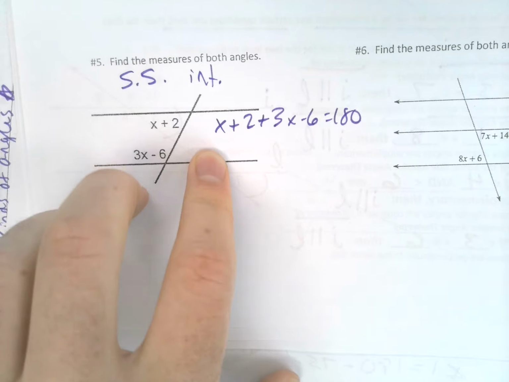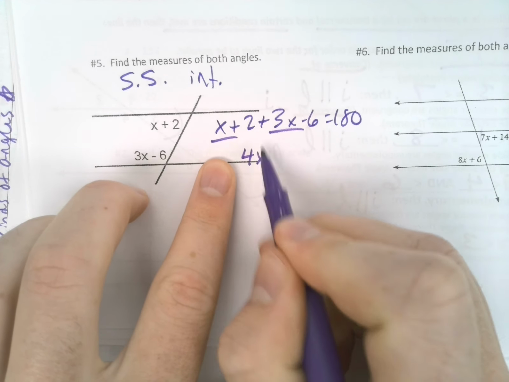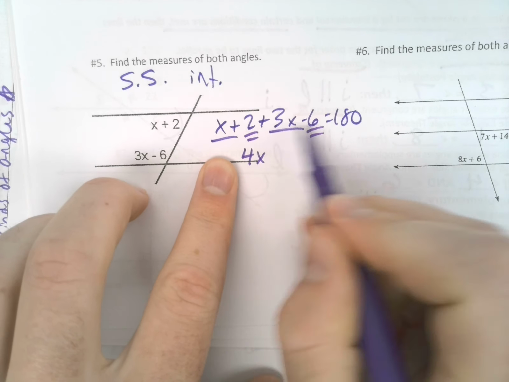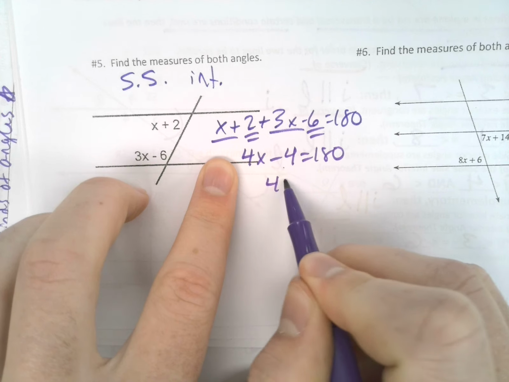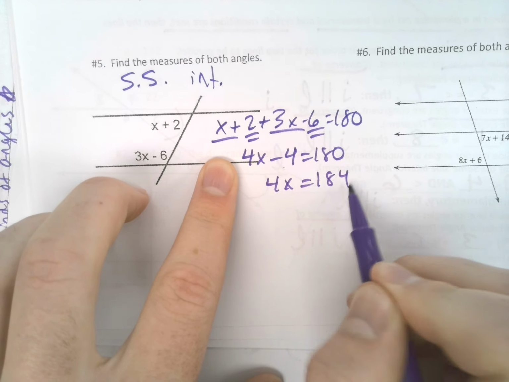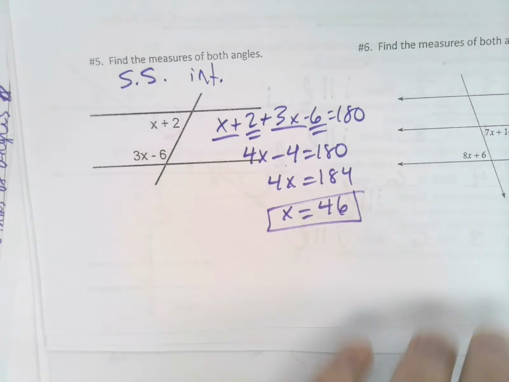What did you do first? 5, like 10. Yep. x and 3x gives you 4. How about 2 and negative 6? Minus 4. Minus 4. And of course, I know you added 4 over. Yep. And then what did you get when you divided by 4? 46. 46. I like it.